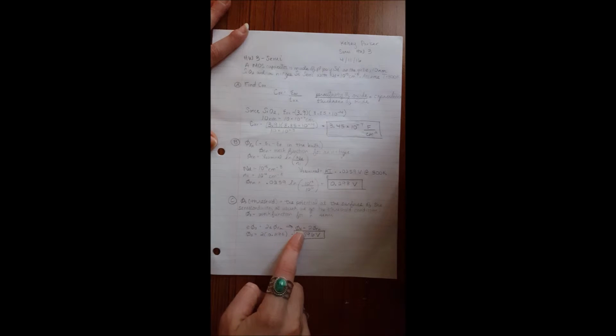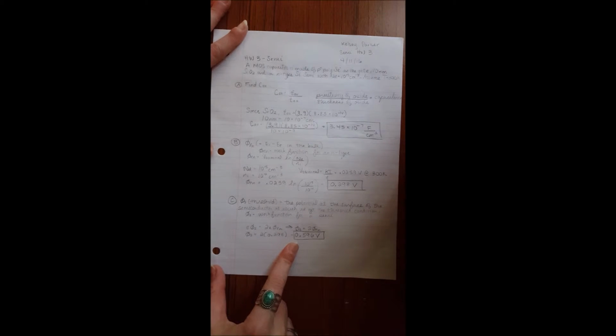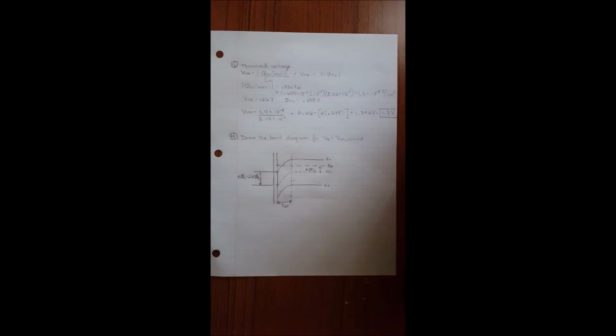For part C, they're asking for the work function of a semiconductor. The work function of a semiconductor is this equation here. You cancel the E's, and you just get 2 times the work function of f of n, which we found in part B. So you plug that in, and you get 0.596 volts.